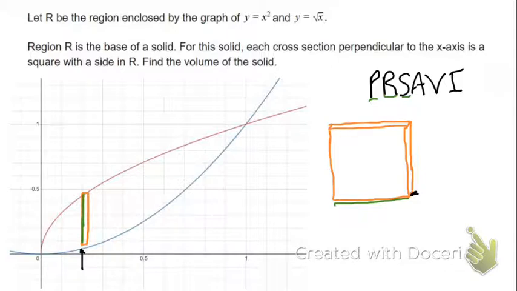Well, that green line is just a difference in two y values, right? So the question becomes, where are the y values? How big are the y values? What we know about this is the y value up here, y is really the square root of x.